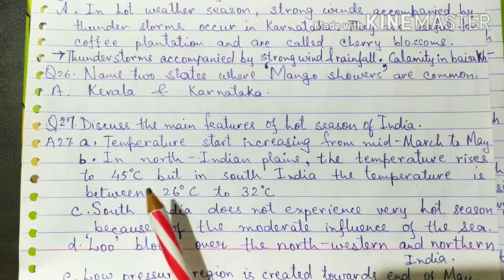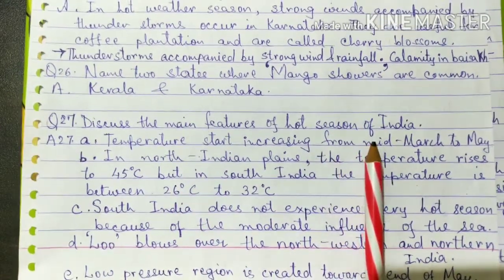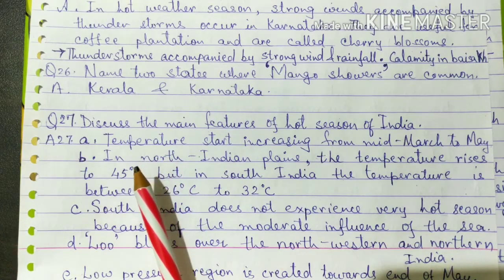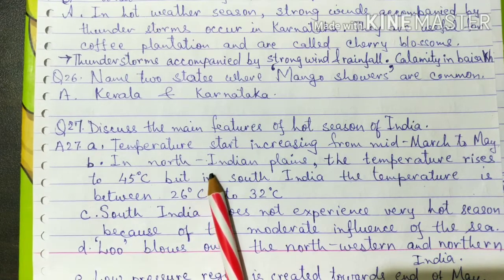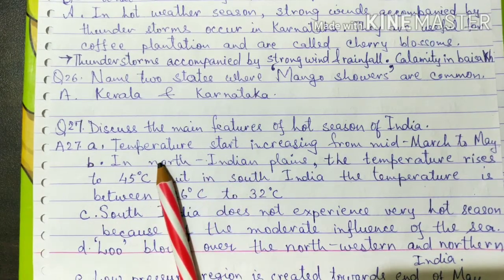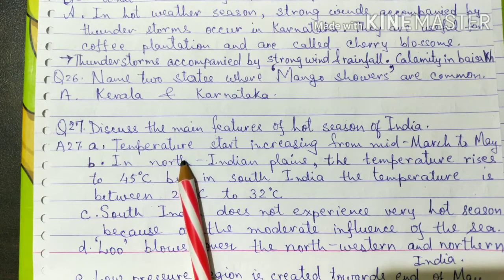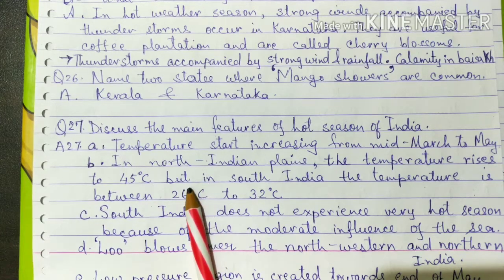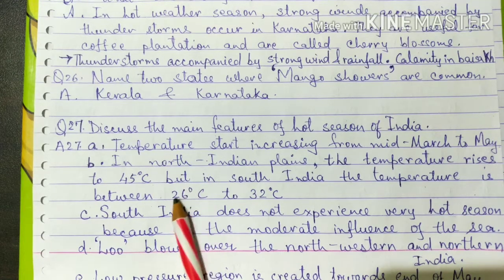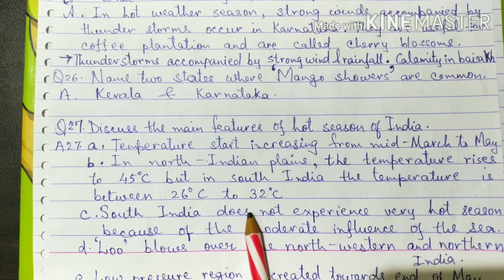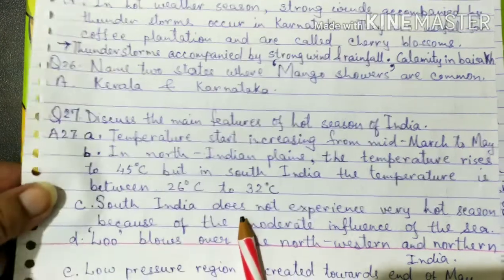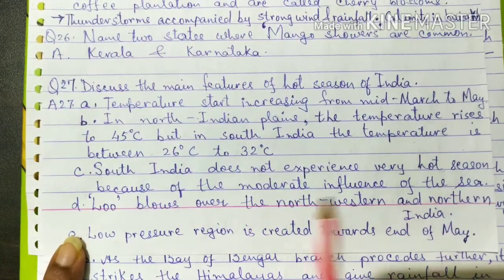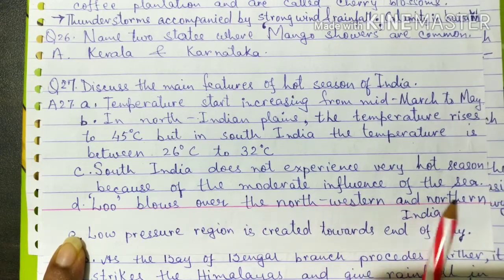Next question: discuss the main features of the hot season of India. You may be asked about 2 features or maybe 4 features according to the marks. So let us see the features. Temperature starts increasing from mid-March to May. In the North Indian plains, the temperature rises to 45 degrees centigrade, but in South India, the temperature is between 26 degrees centigrade and 32 degrees centigrade. South India does not experience a very hot season because of the moderating influence of the sea.